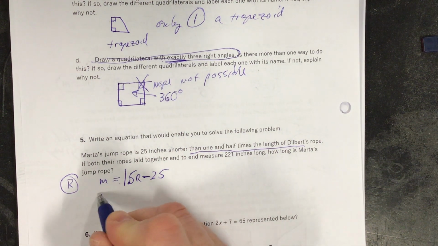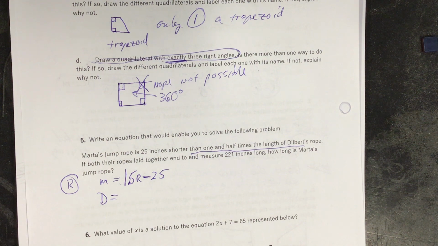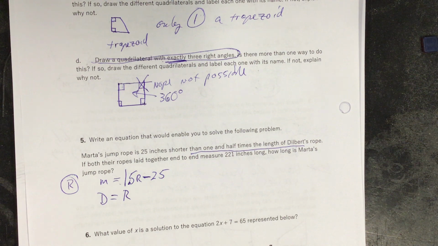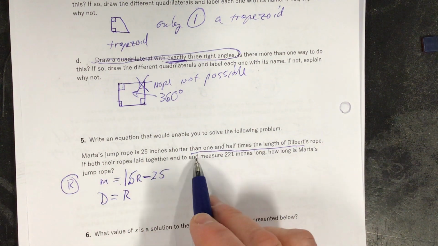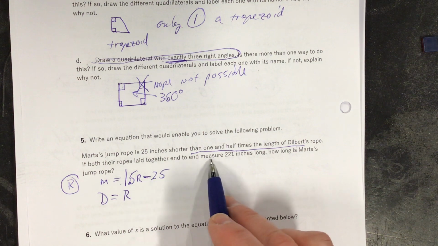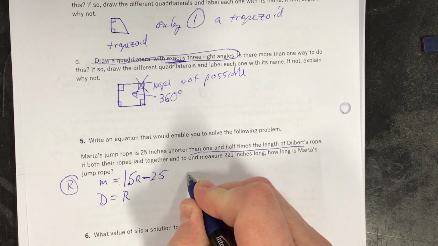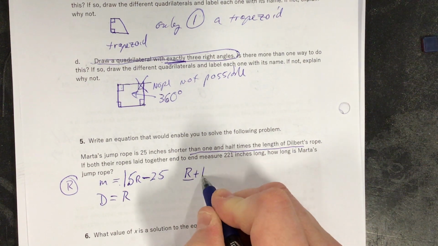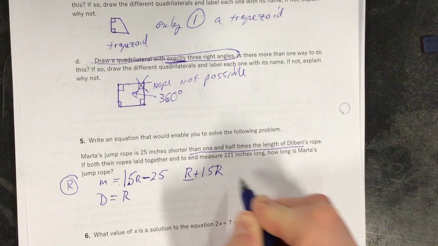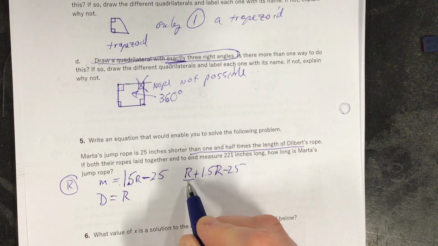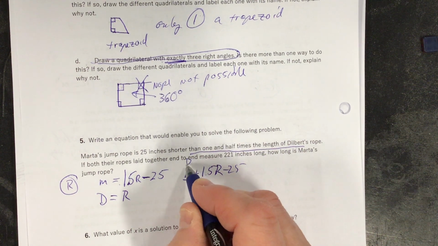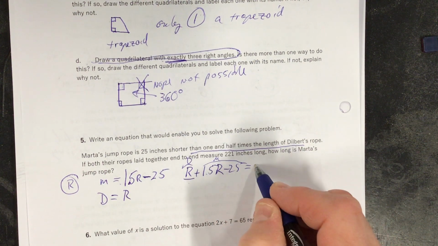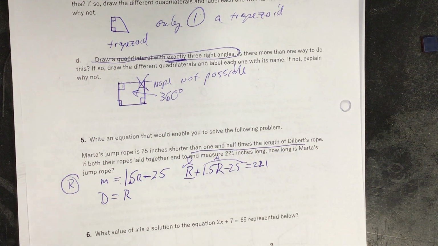Okay. We know Dilbert's rope is what? Dilbert's rope is just R. That's what it is. So then, total, it says laid end to end, they measure 221 inches. Well, that means Dilbert's, which is R for rope, plus Marta's, which is 1.5 R for rope, minus 25. So this is Dilbert's right here, and Marta's is there. Altogether, that's 221 inches long.